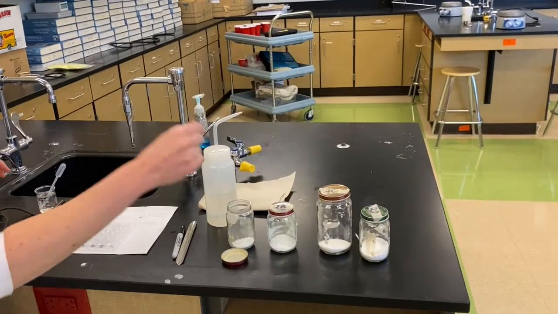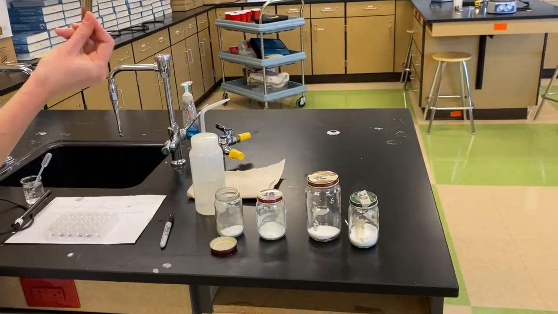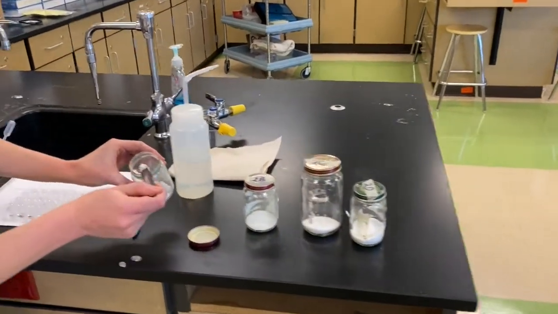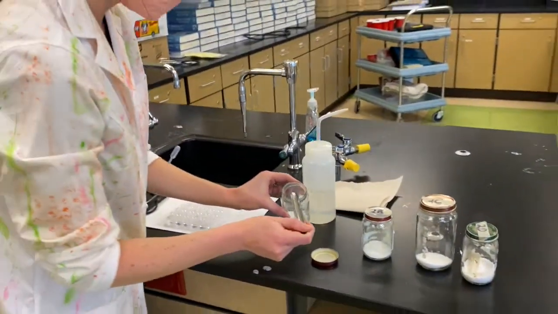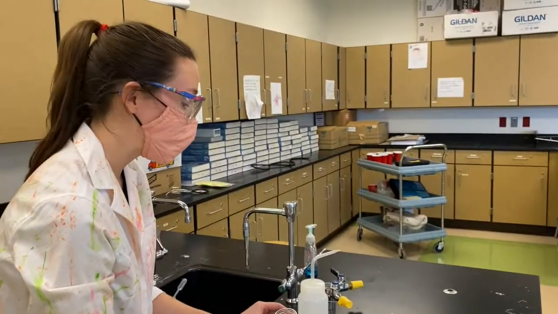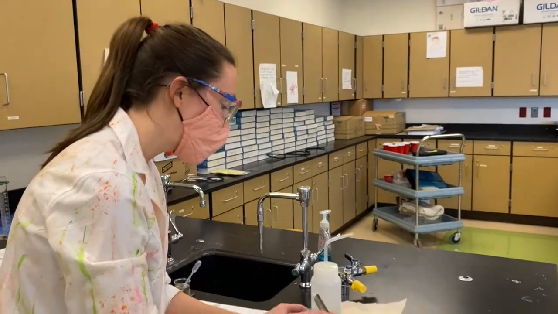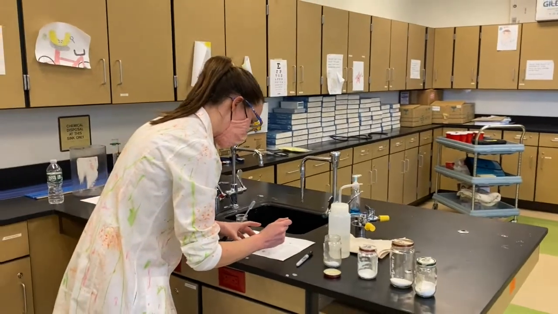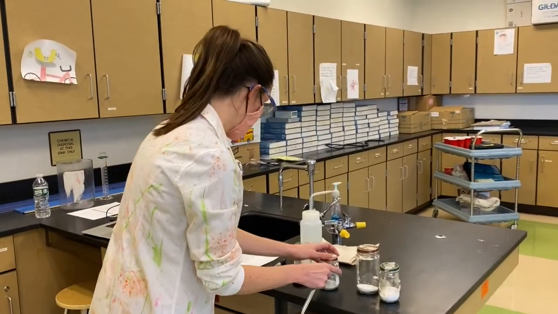All right, so let's get our samples in here using our scopula. Little bit of A. You're not going to need a whole lot. Actually, the less you use, the better for this part. Okay. Sample A.